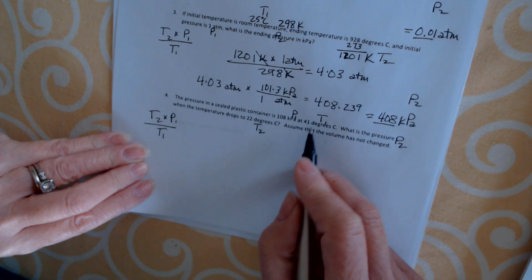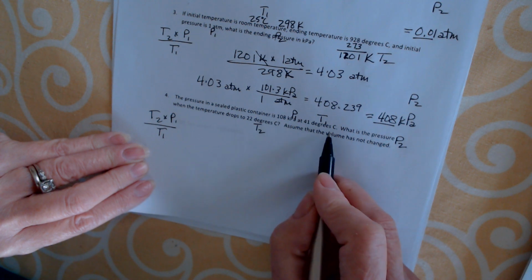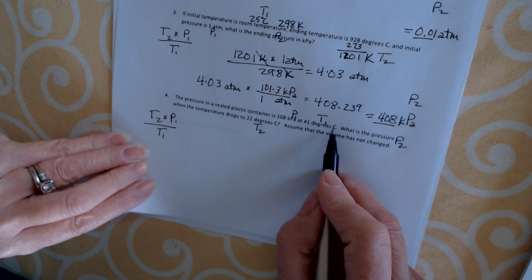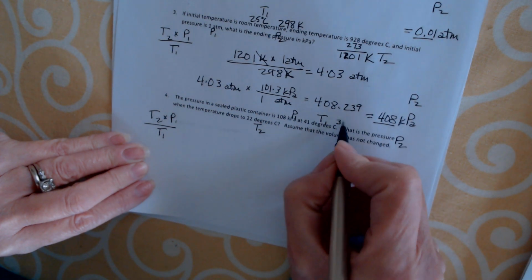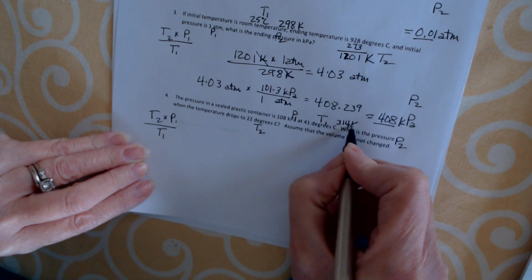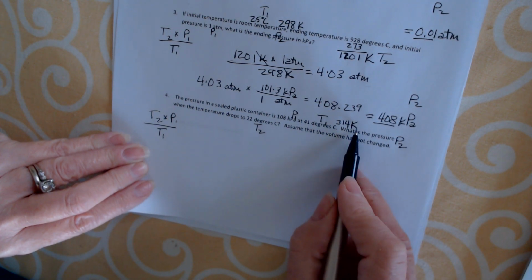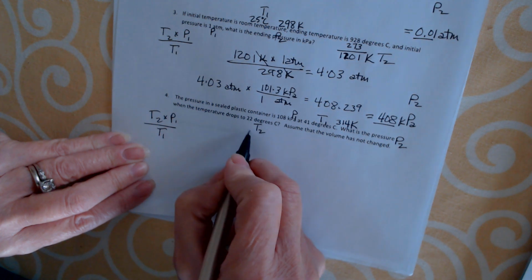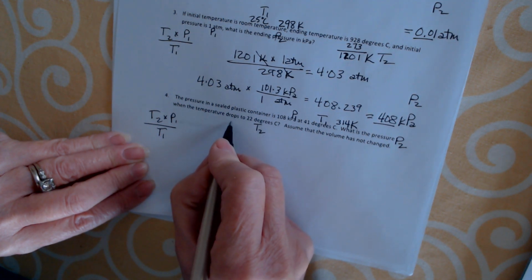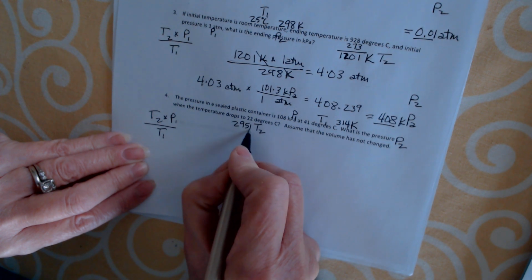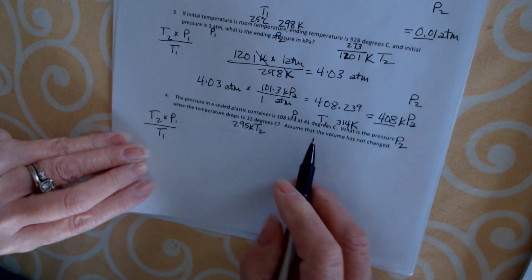All right, the next thing I need to do is convert these guys that are Celsius to Kelvin. So plus 273 would be 314, plus 273 would be 295 K. All right.